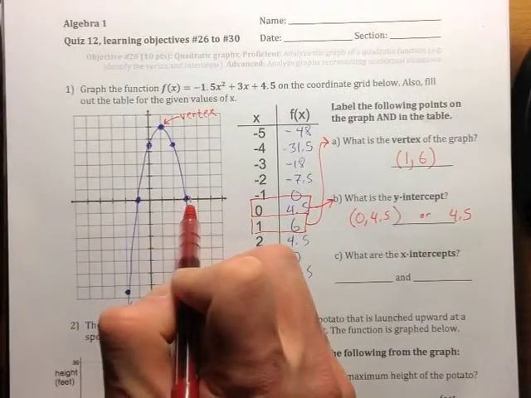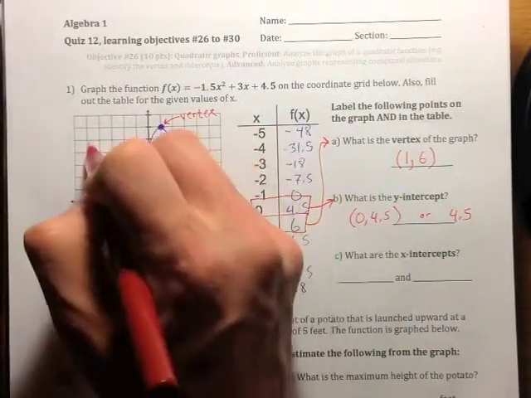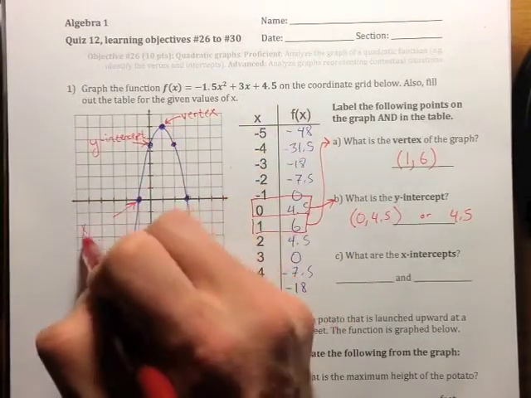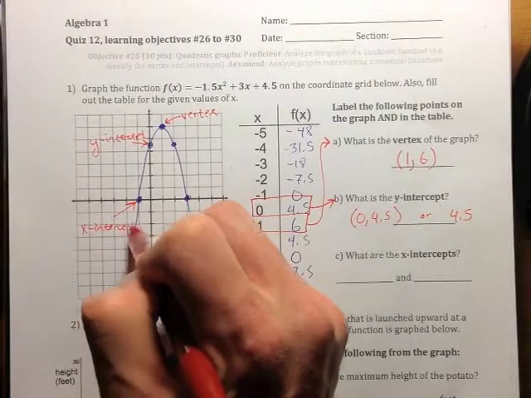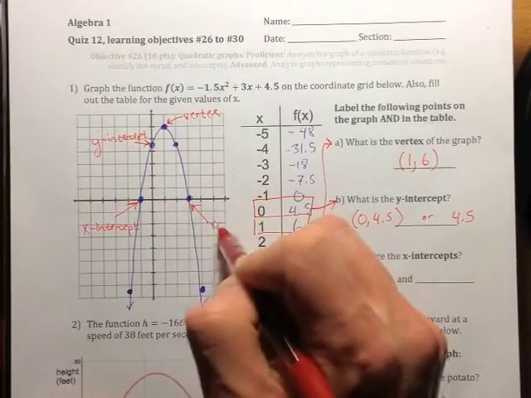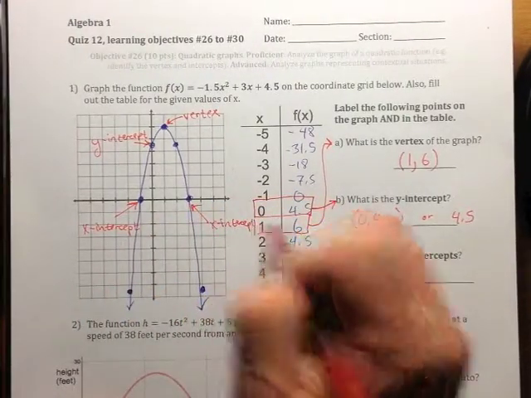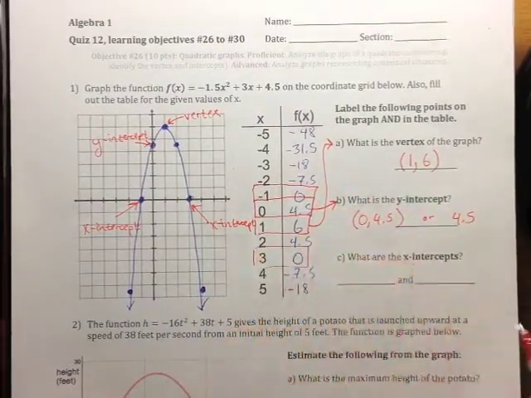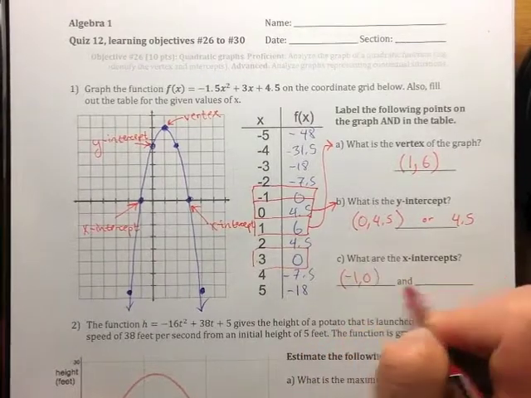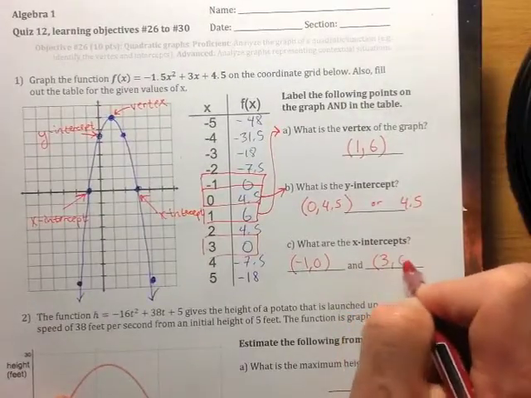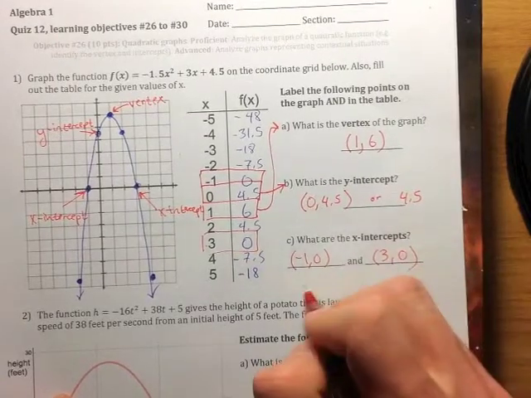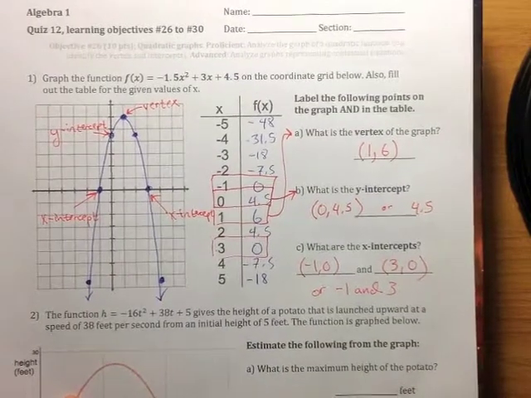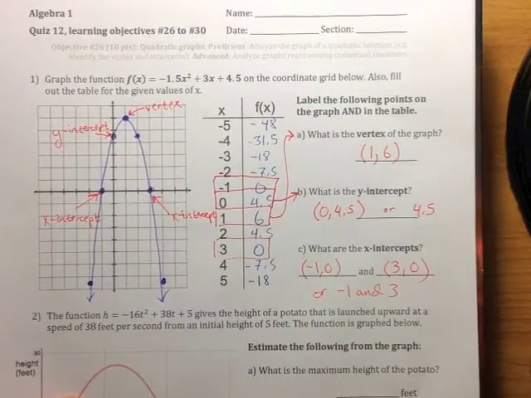Now, what are the x-intercepts? Well, right here and right here. Let me label all of these. This is the y-intercept, and then this is one of the x-intercepts, and this is the other one. Okay, and we can see those in the table right here and right here. So negative 1, 0, and 3, 0. Those are the two x-intercepts, or we could also say negative 1 and 3. Okay? Either way you write those is correct. That's it for the first one.